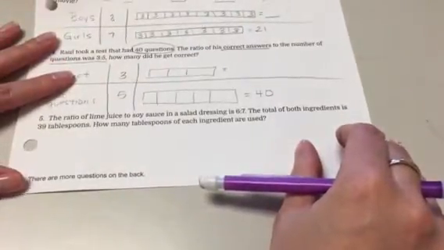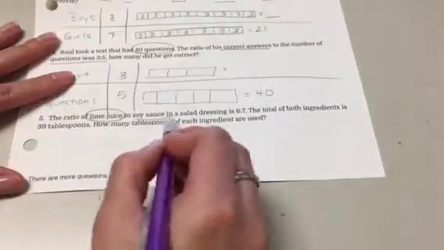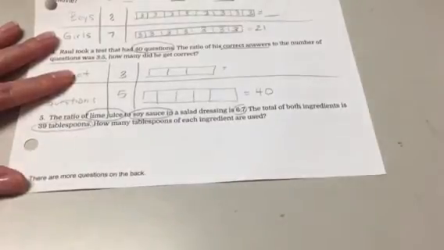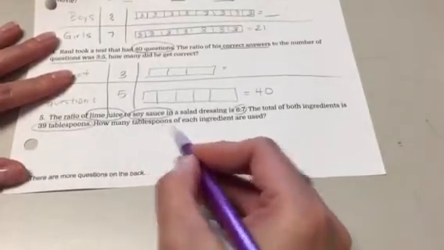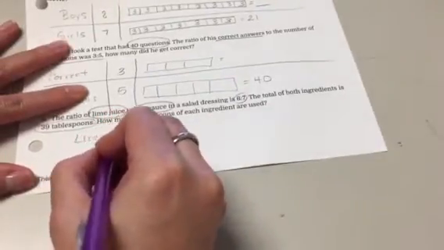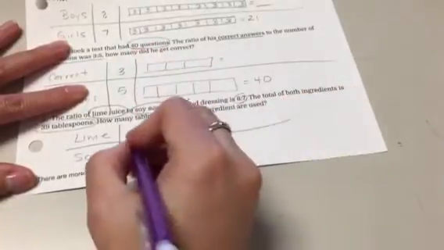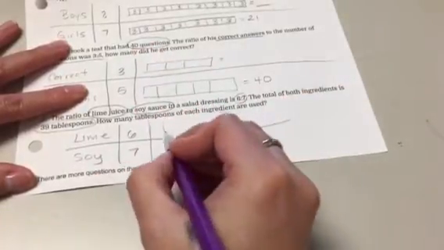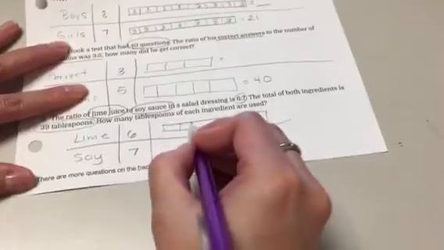All right, take a look at number 5. The ratio of lime juice to soy sauce in a salad is 6 to 7. The total of both ingredients is 39 tablespoons. So how many tablespoons of each ingredient are used? Okay, label, ratio, do your boxes.